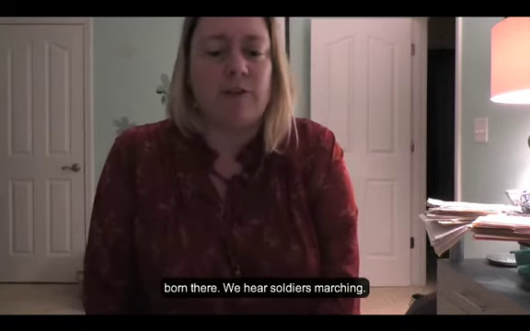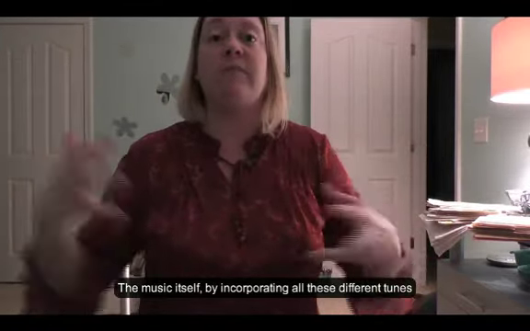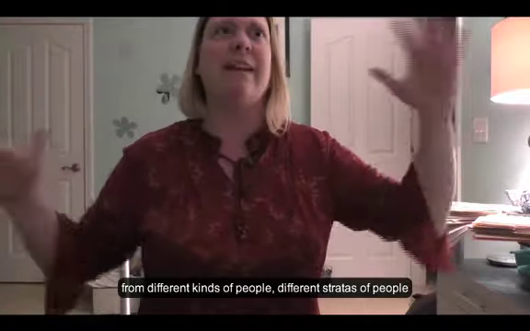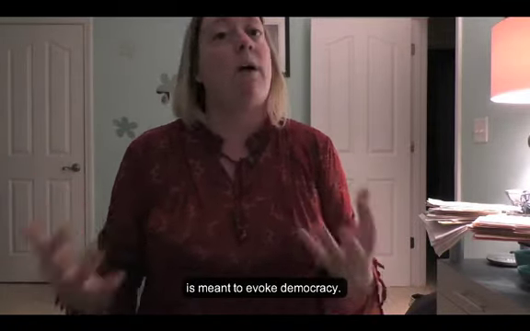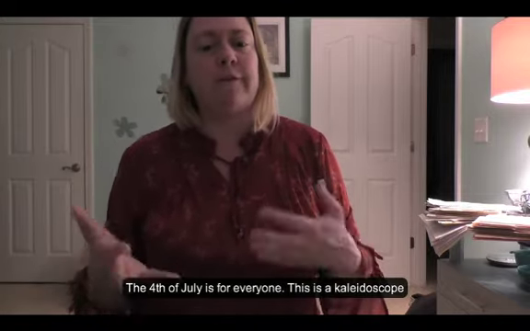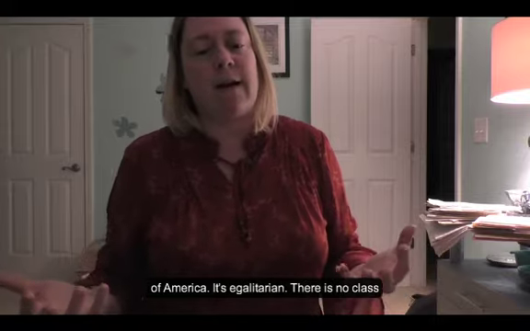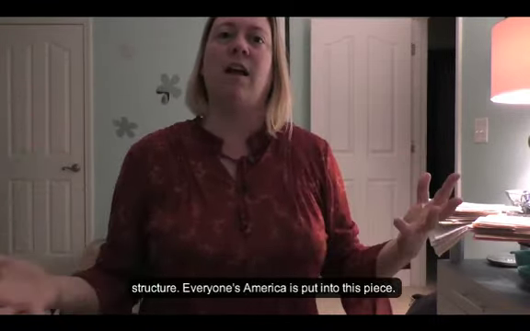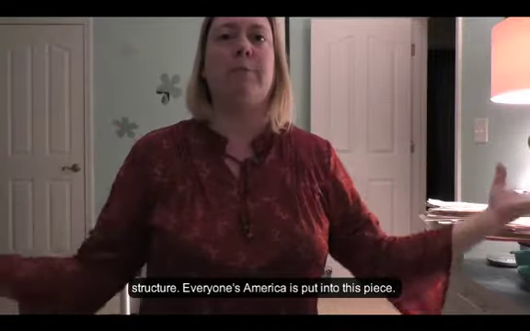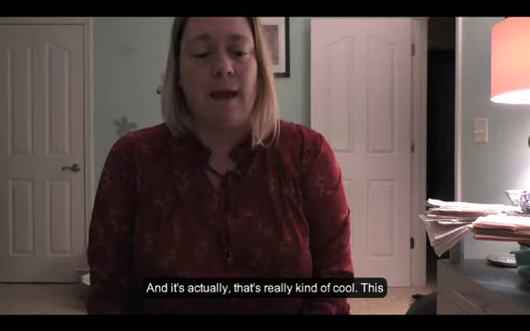We hear soldiers marching. The music itself, by incorporating all these different tunes from different kinds of people, different strata of people, is meant to evoke democracy. The 4th of July is for everyone. This is a kaleidoscope of America. It's egalitarian. There is no class structure. Everyone's America is put into this piece, and that's really kind of cool.